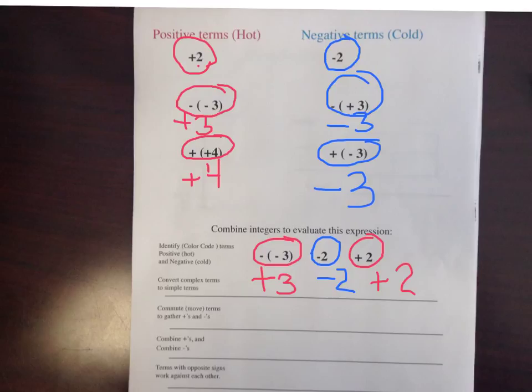The next step we're going to do is commute. We're going to move things together to gather all the hot things and gather all the cold things. Now it looks like there's more hot things than cold things, so I'm going to gather the hot things to the left. I have 3 hot and 2 hot. I also have 2 cold.